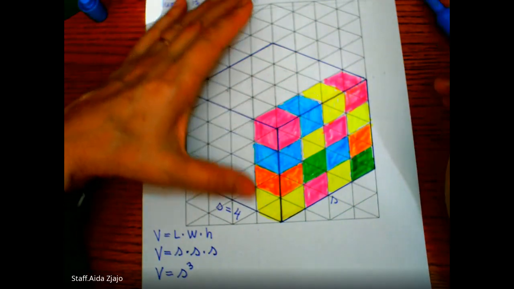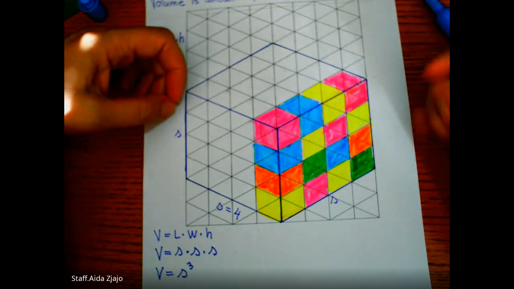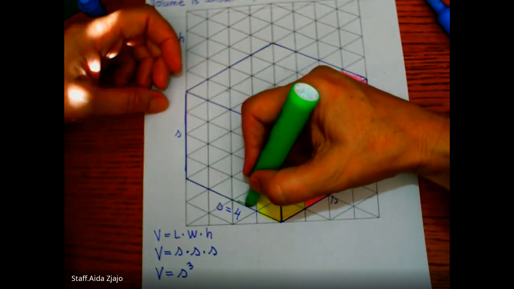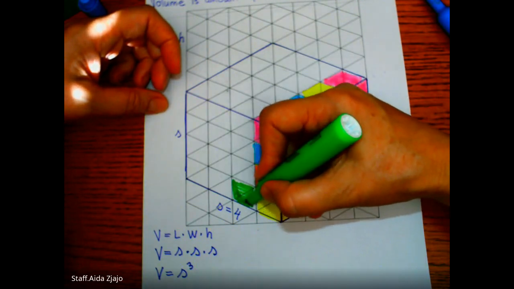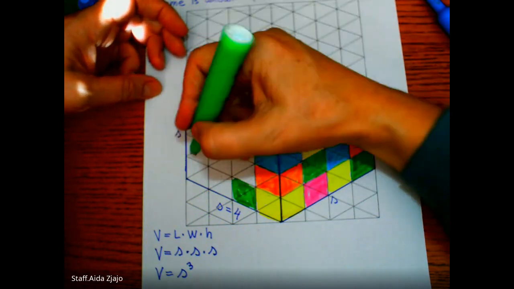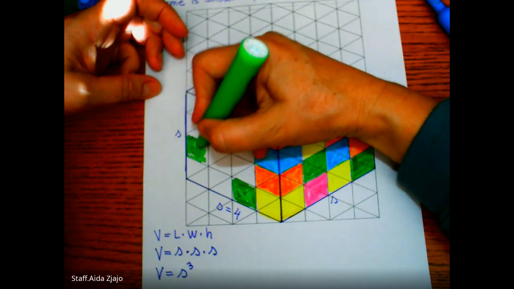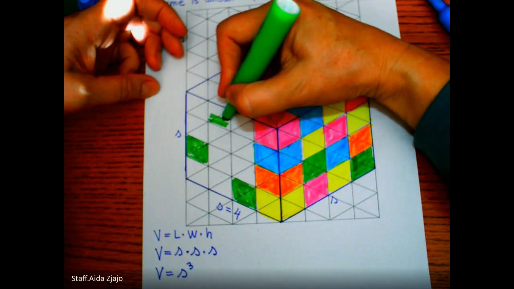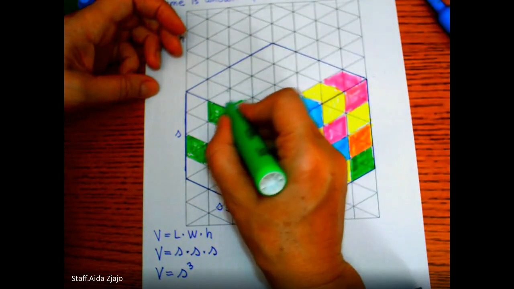This is one row of one column of the cubes that will be part of that big cube that we are looking for. How big is the volume? Okay, let's just make a little bit of alternation so I can go quicker. Okay, this one should be green all the way. And I can see the top as well.